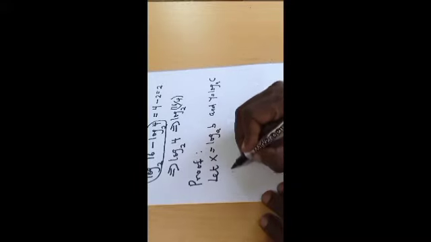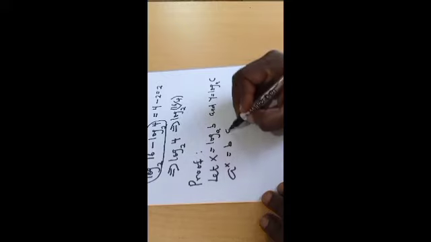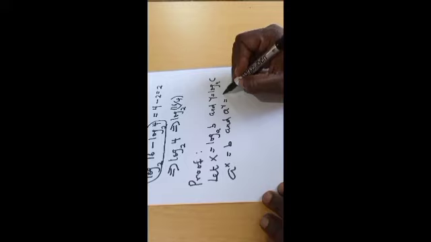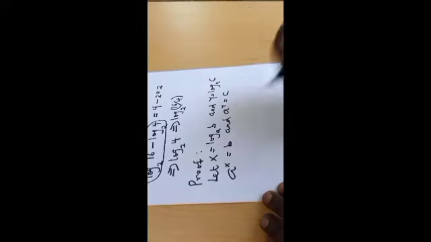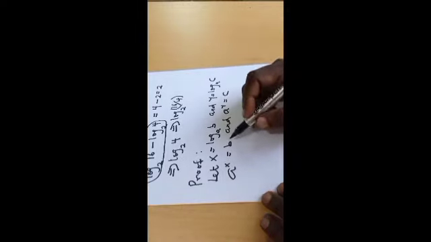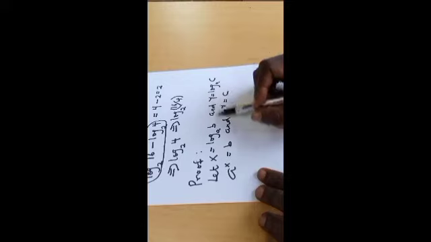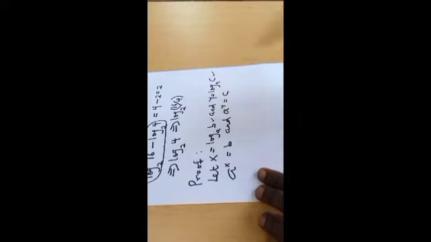This is going to give us a to the power x is equal to b, and a to the power y is equal to c. We are getting this from this and that.